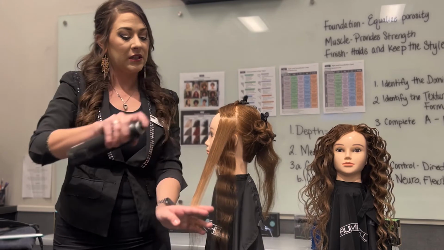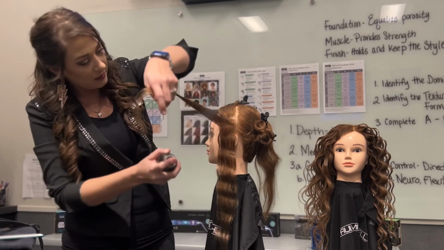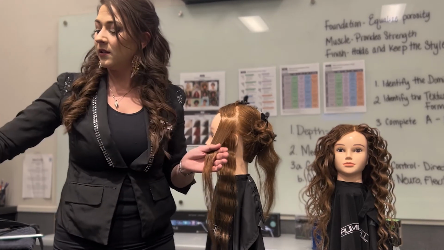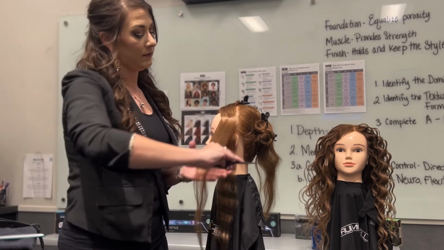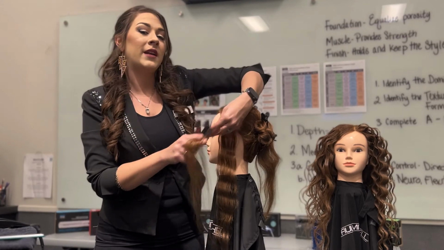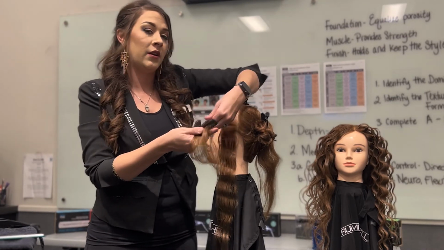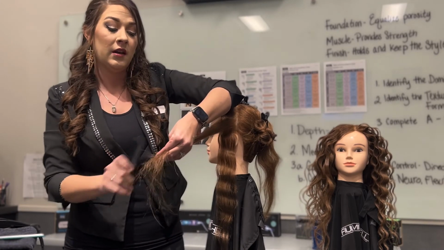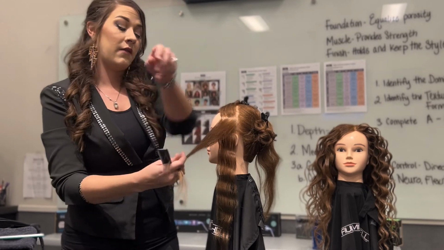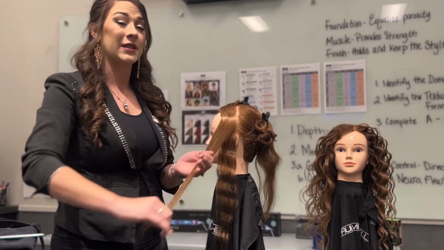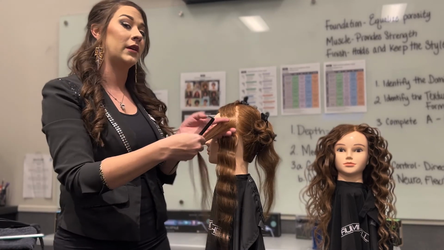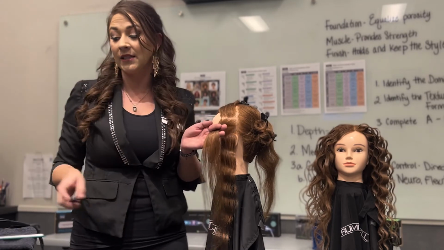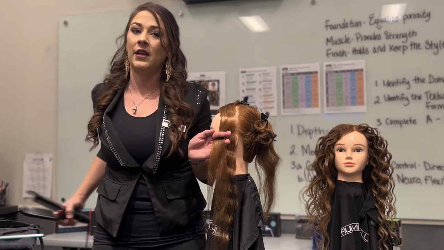Again, using the finishing spray as a working spray as well, getting it on both sides. Now the reason why I do not use the finishing spray with a straightener is because of those titanium plates always adding shine. That is one of the benefits that come from a titanium plate versus a ceramic. So with our AWAPUHI Wild Ginger finishing spray, it does add shine and hold at the same time.